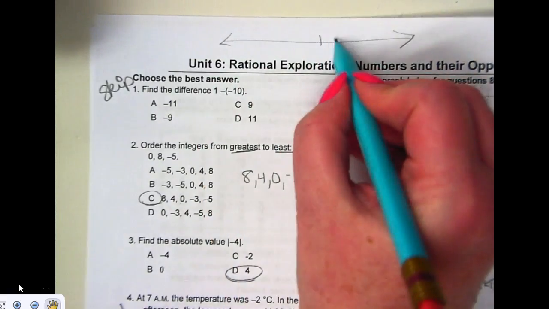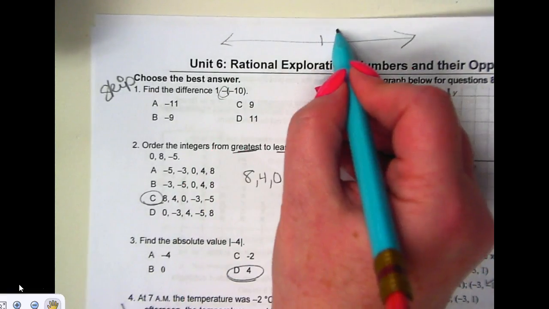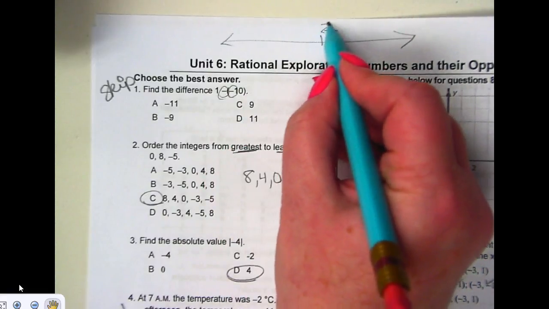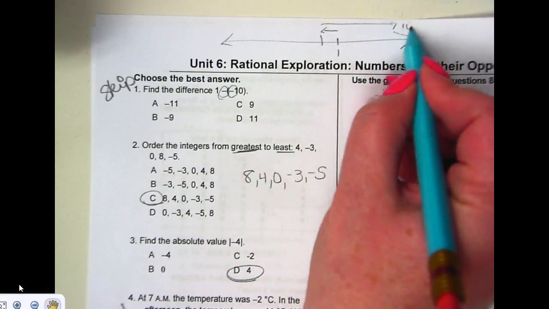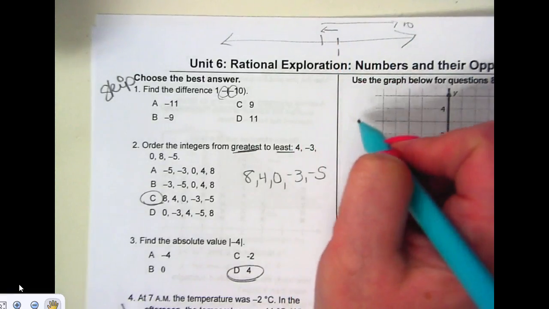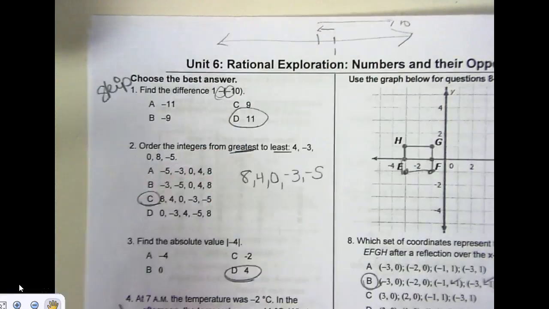If I'm on a number line, and I am at 1, this minus tells me to turn and go this way, but then this minus means to turn around and go that way 10 places. So if I'm at 1 and I move 10 places in the positive direction, where would I be? We would be at 11.